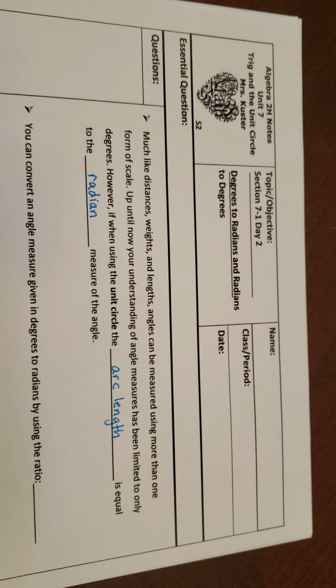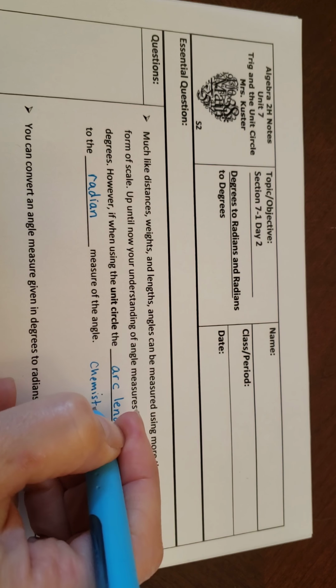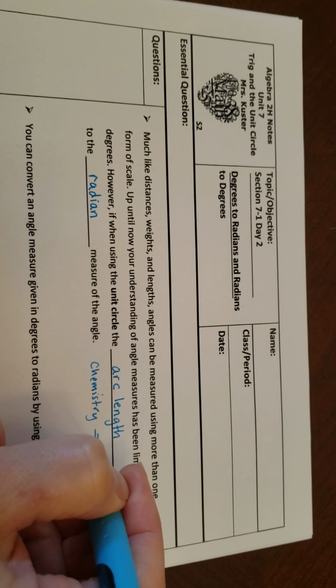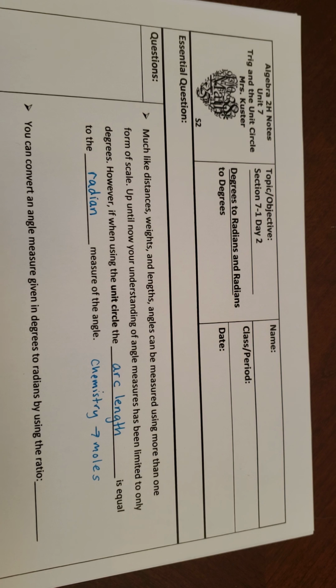of the angle. So very much like how when you took chemistry, you would sometimes measure using moles. Same thing here. So we're going to use radians, we have degrees, and we will learn how to go from a radian to a degree and from a degree to a radian.